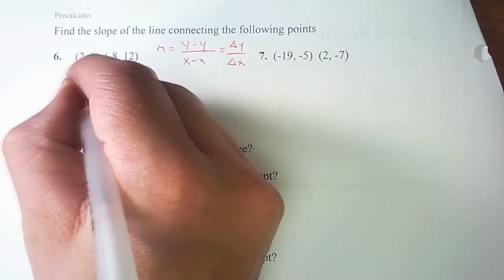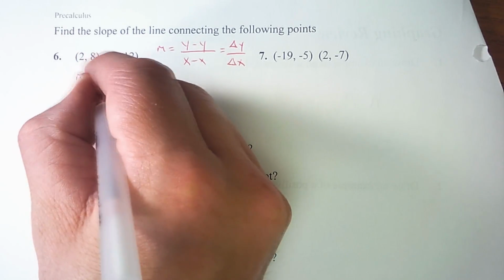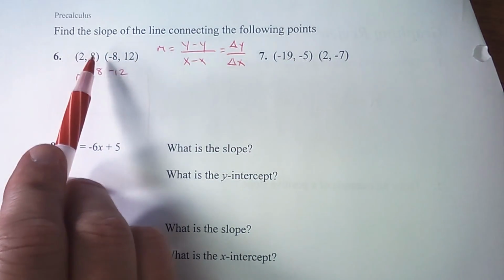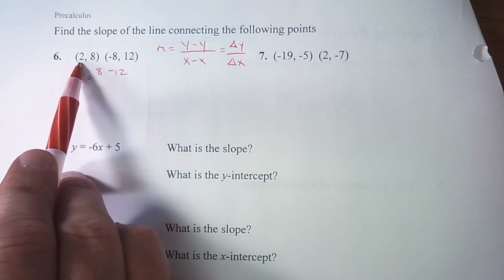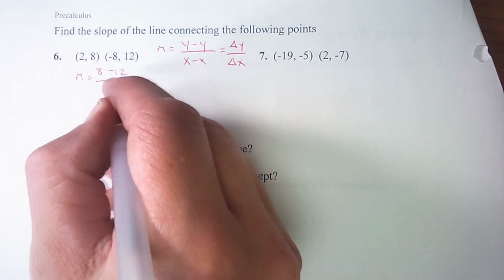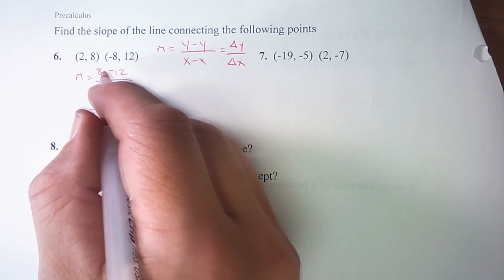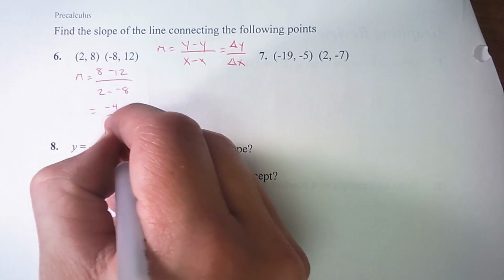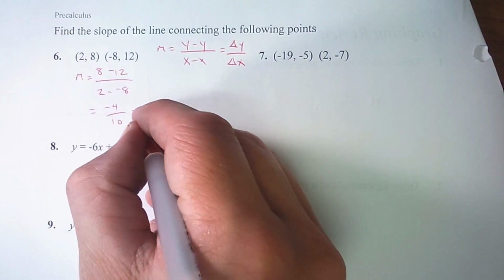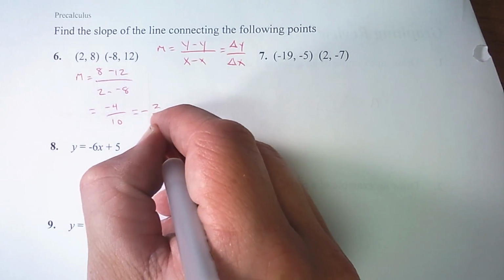So my slope here, the y's, would be 8 minus 12. Now since I put this y first, I have to put this x first in the denominator. 2 minus negative 8. So that's negative 4 over 10, and that simplifies to negative 2/5.